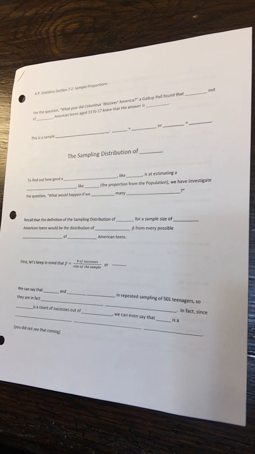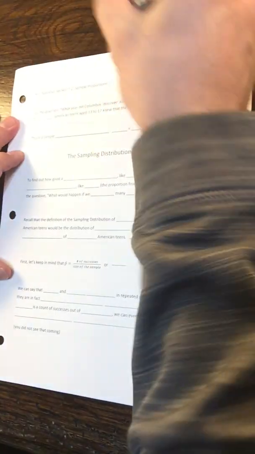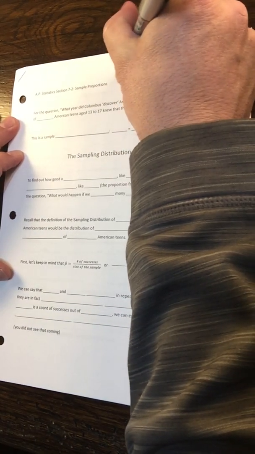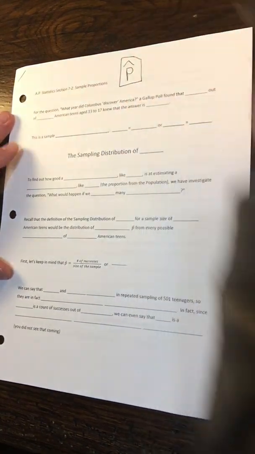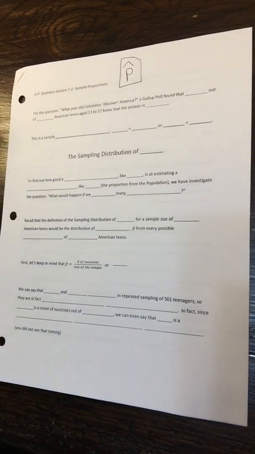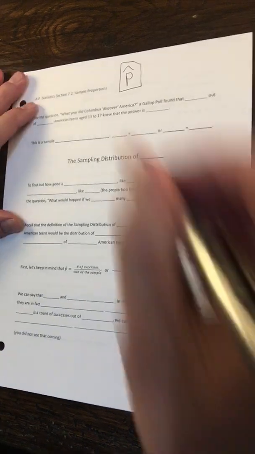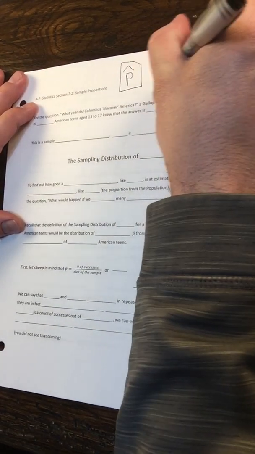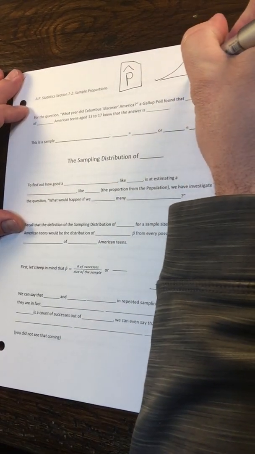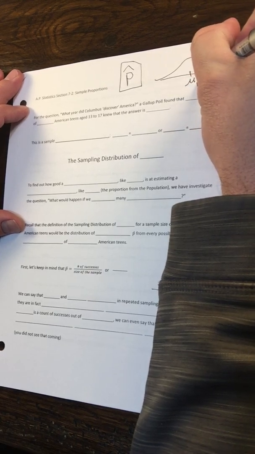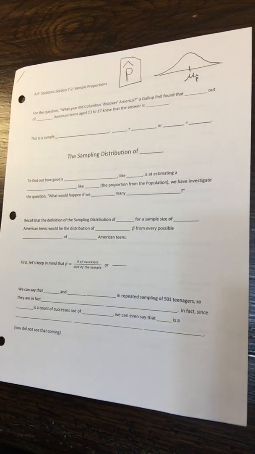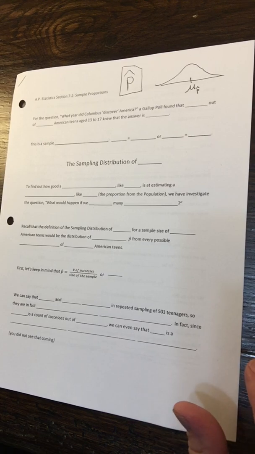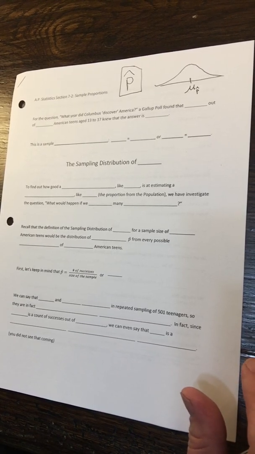Hey, AP Stats, here we go with section 7.2 on sample proportions. I want you to put a big giant p hat up here because this whole section is about the sampling distribution for proportions, sample proportions. So when we find out that this thing is a normal distribution later on, the mean will be of p hats because the math that we're doing to the sample is to find a proportion.